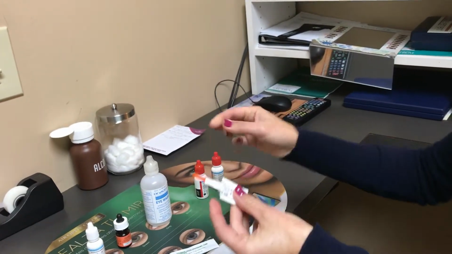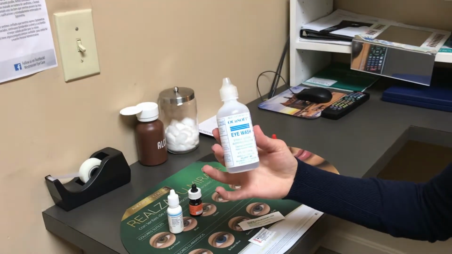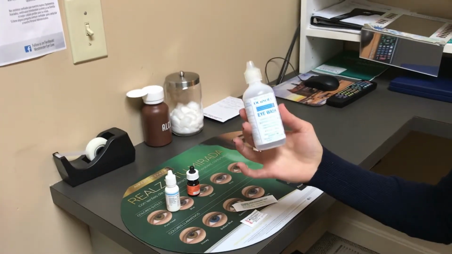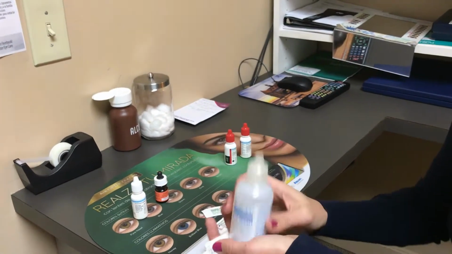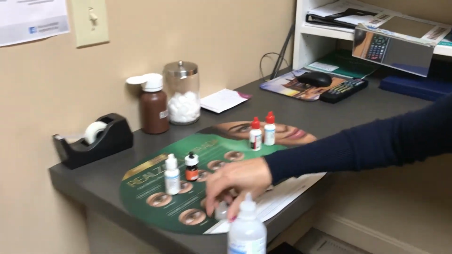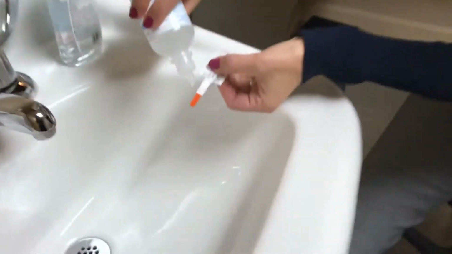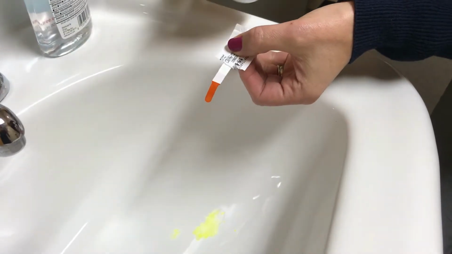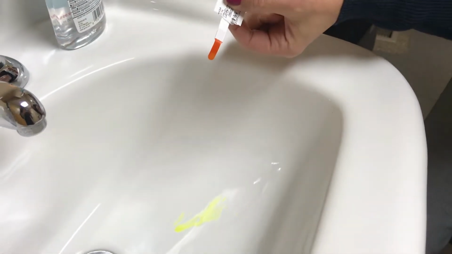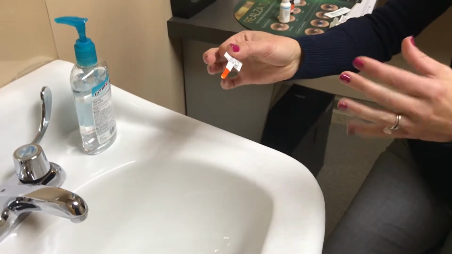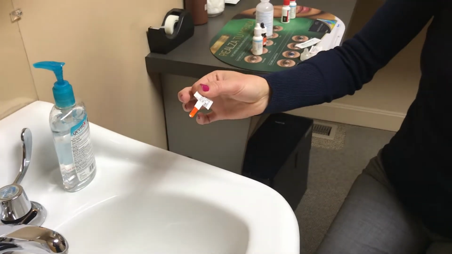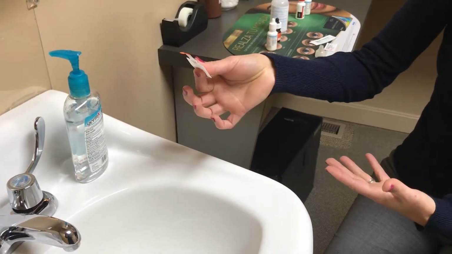And in order to activate the dye, you want to use this eye wash. So no other drops or solutions, no contact lens solution. You really want to use the eye wash. You're going to come over near the sink, and you're going to apply a couple drops of the eye wash onto the surface of the strip until you see it start to drip with the dye. Then this can be applied to the surface of the eye, and this is the only scenario where you're actually going to touch the surface of the eye, because once it's used, you throw it away.